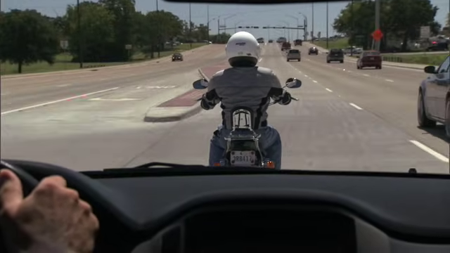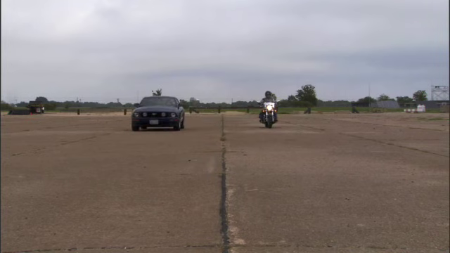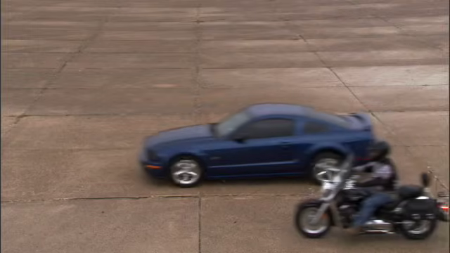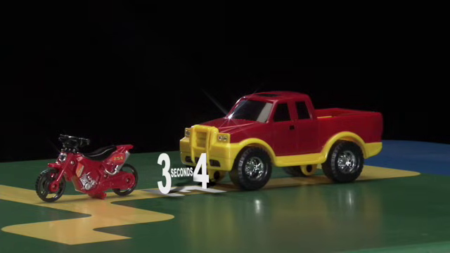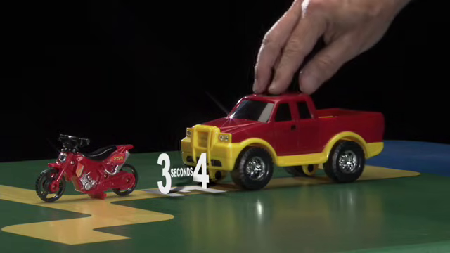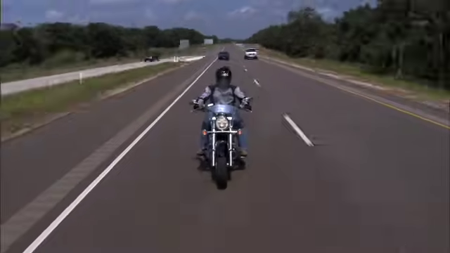Following distances are different for motorcycles. In most cases, a motorcycle can stop in a shorter distance than your car. You are learning that 3 to 4 seconds between you and the car in front of you is satisfactory. For a motorcycle, you should try to leave 5 or 6 seconds.